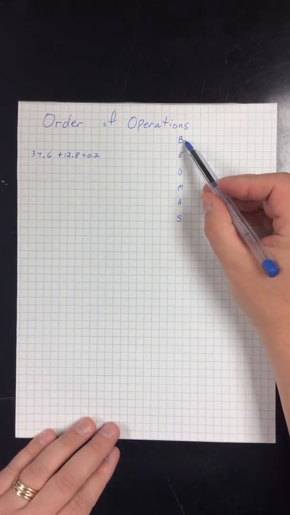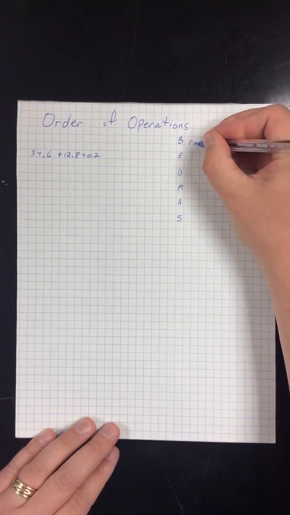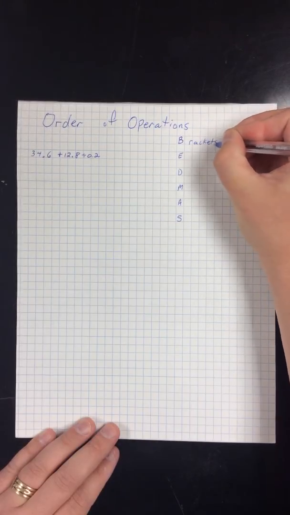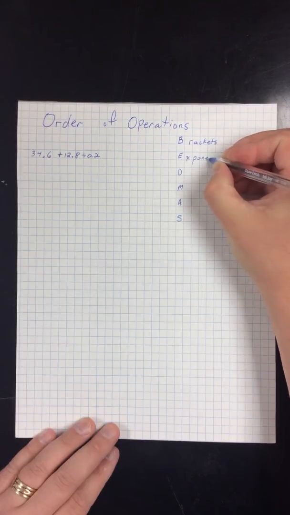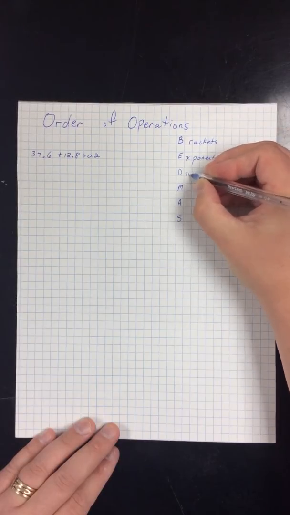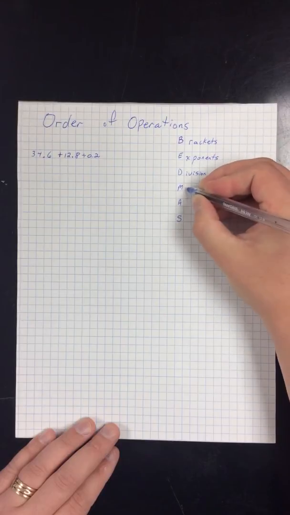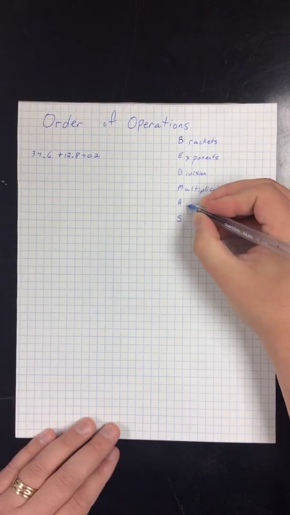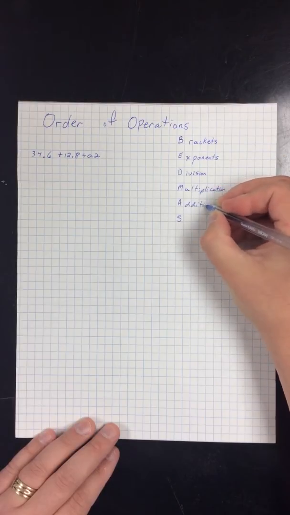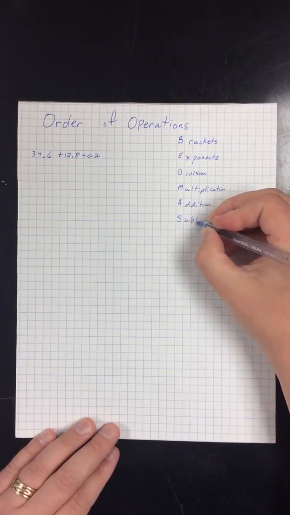The very first thing in our acronym that's going to help us remember is B, which is for brackets, E, which stands for exponents, D is for division, M is for multiplication, A is for addition, and S is for subtraction.